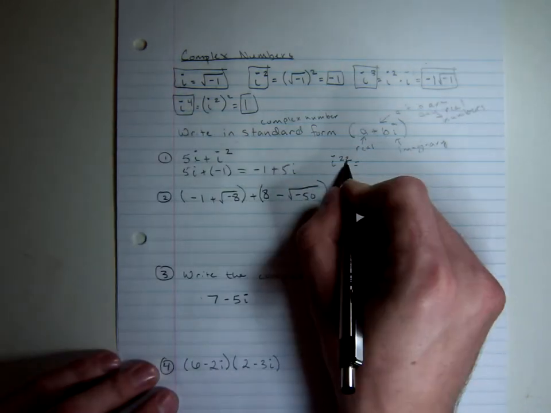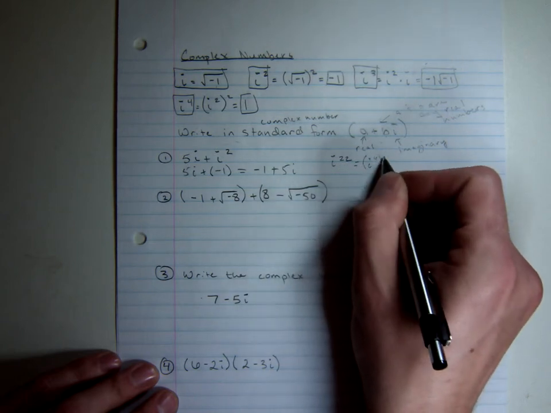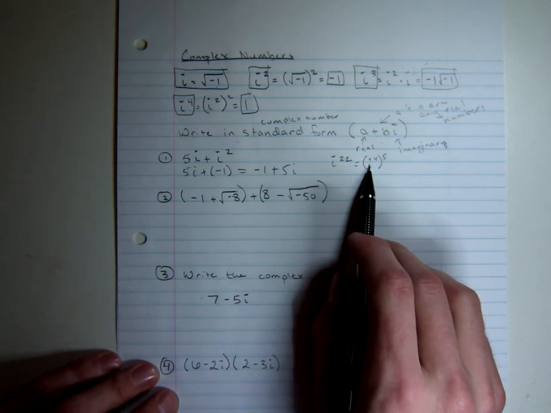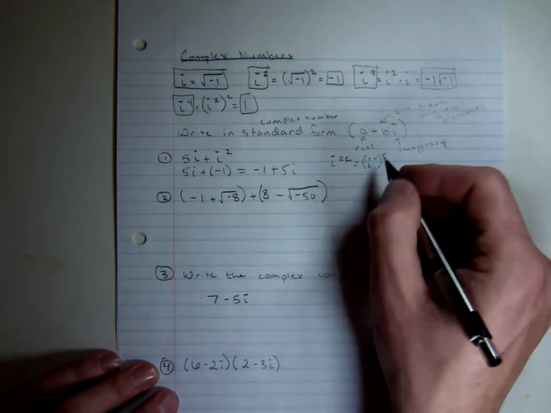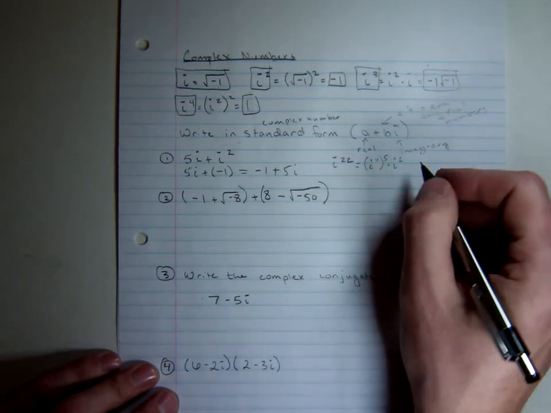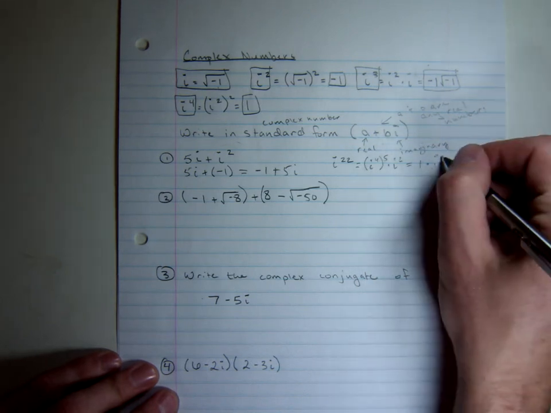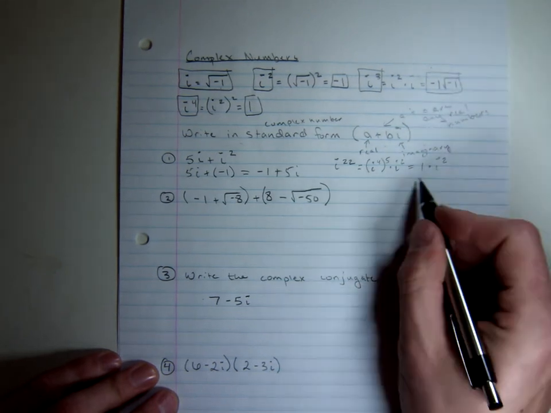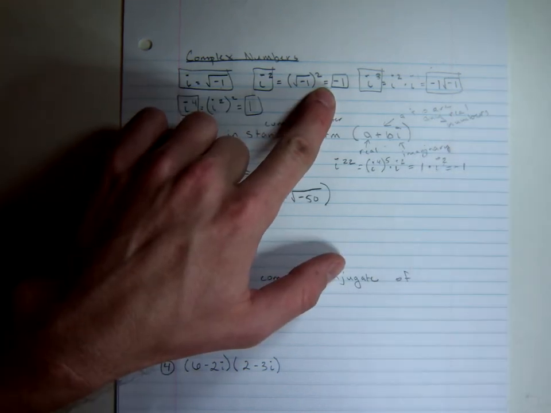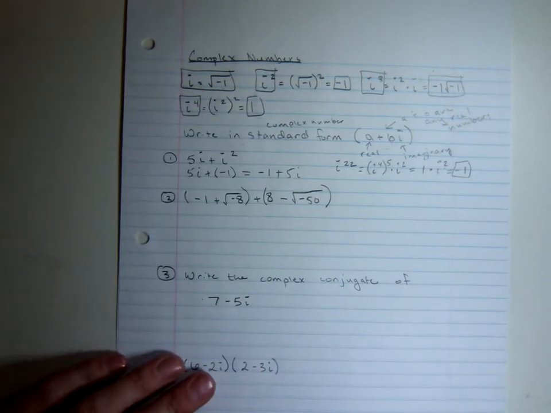So I know that I can get i to the fourth. Well, I can have 5 groups of those. If I have 5 groups of i to the fourth, then I have 20 of them. That leaves 2 left over. Well, this I know is actually just equal to 1, so now I have 1 times i squared. Well, i squared is none other than -1, so this would just be -1. This would be an example of, again, breaking it down and simplifying.